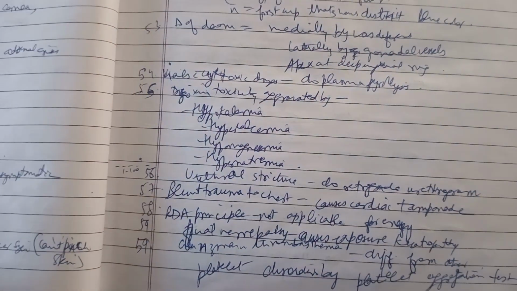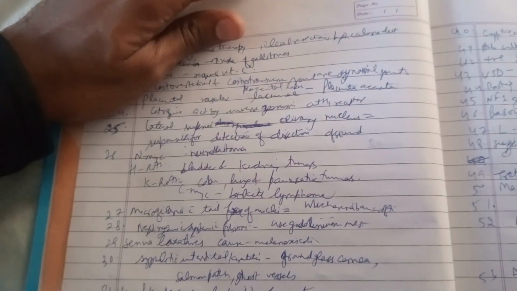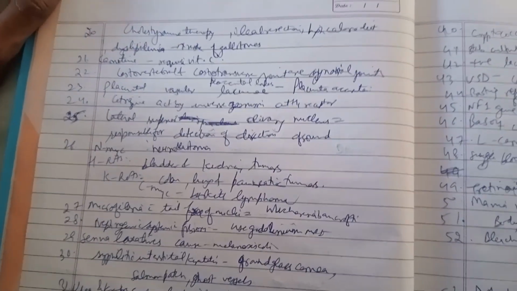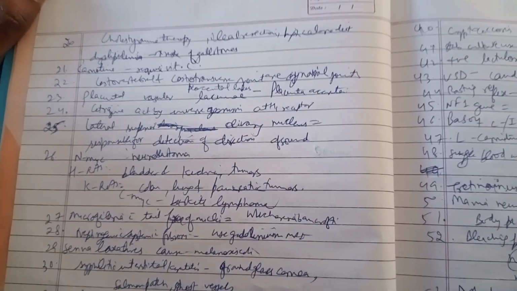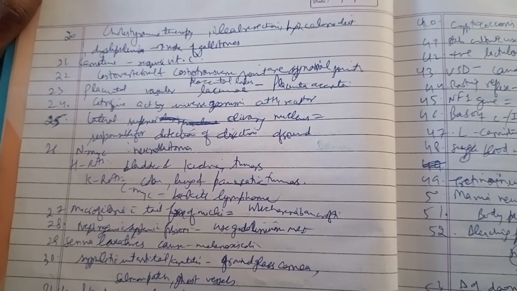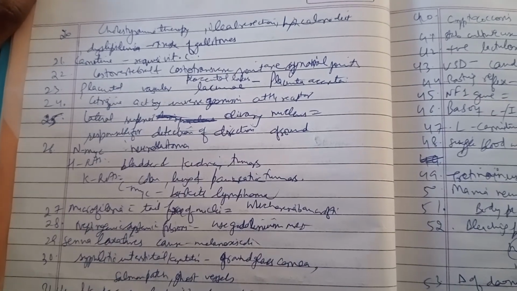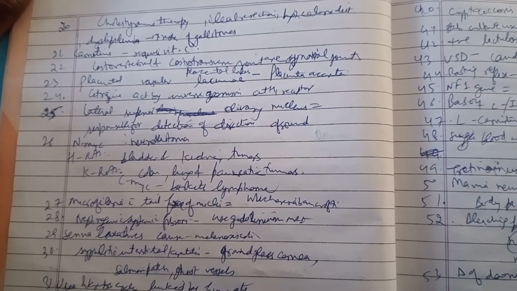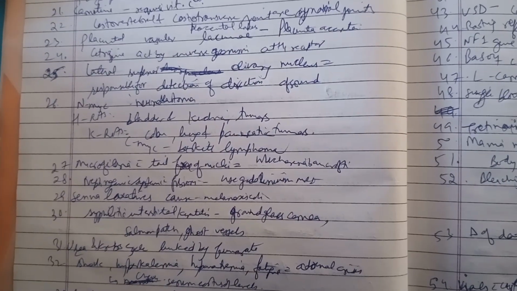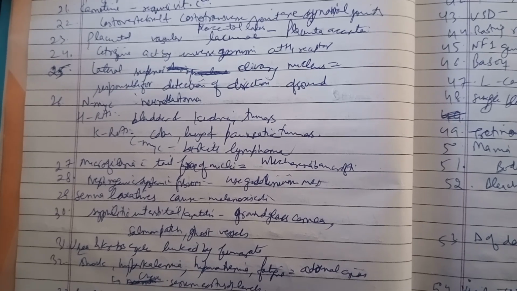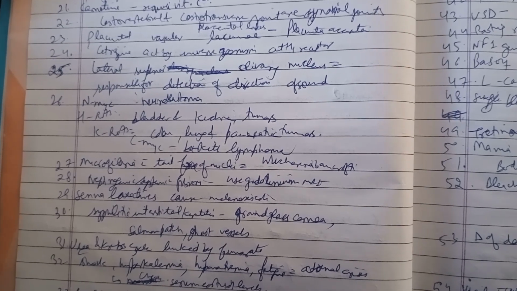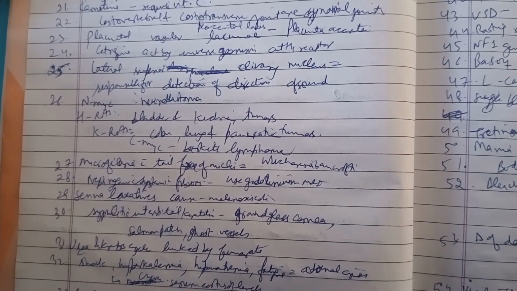These are very valuable points which are directly asked in the questions, and your notes probably do not contain them. That is the main point. Then cholestyramine therapy, ileal resection and a high calorie diet are all risk factors for dyslipidemia. Then carnitine actually requires which vitamin? Vitamin C. Then costovertebral and costotransverse joints are synovial joints.